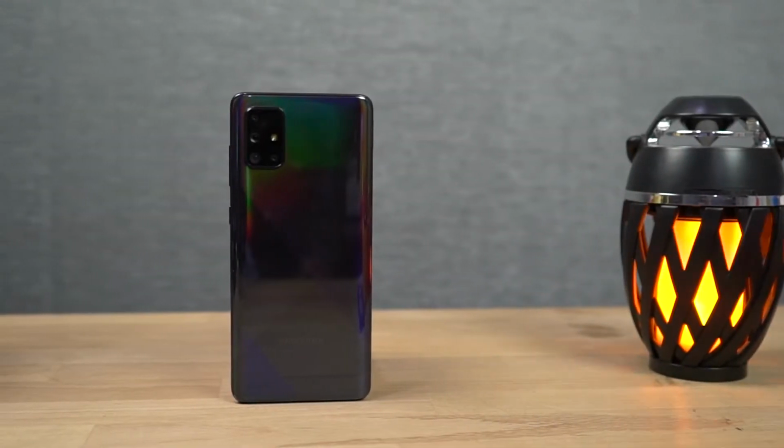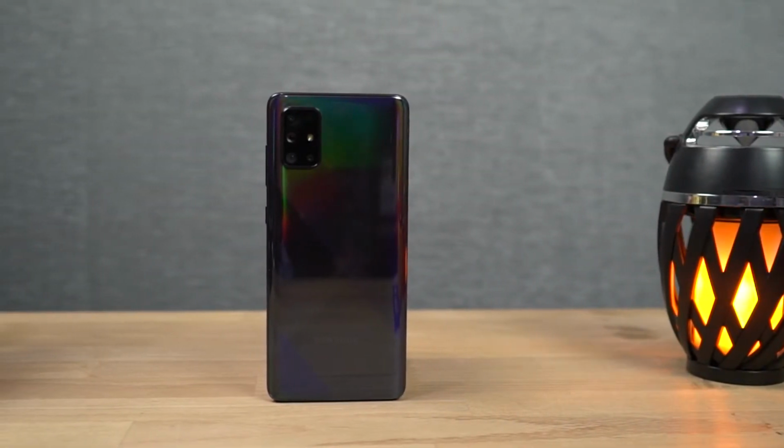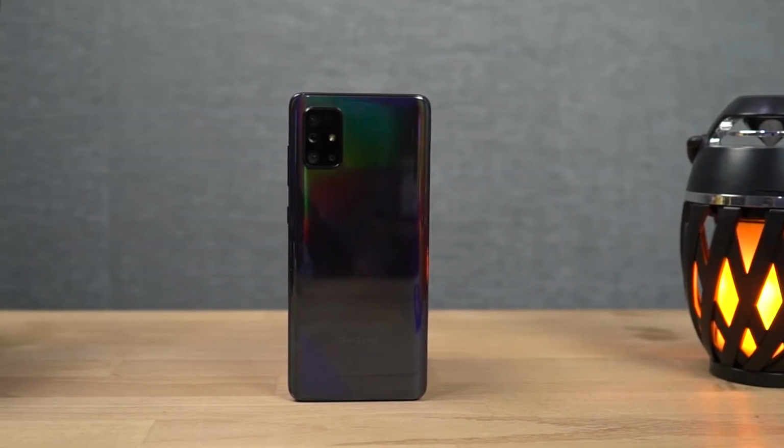Hey there guys, here's Unknown from Notion Hub, and in this video, I'm going to show you the most important tips and tricks for Samsung Galaxy A71.